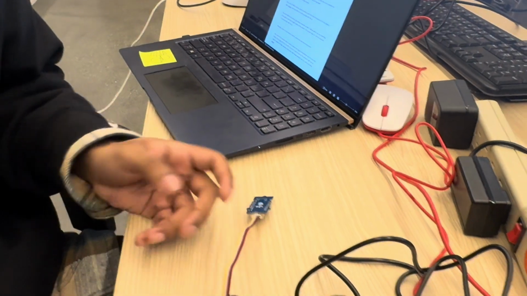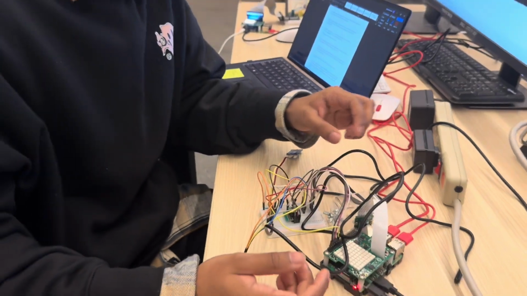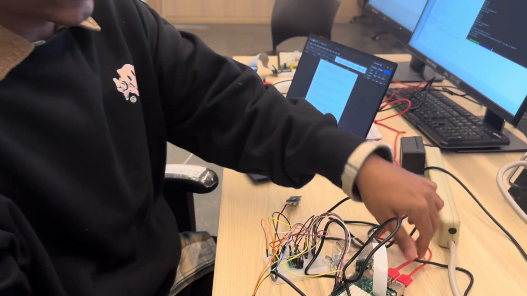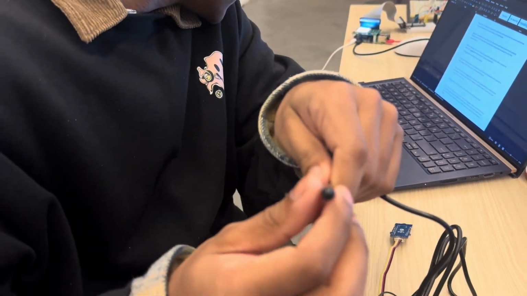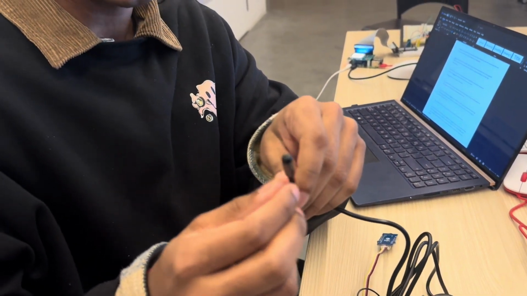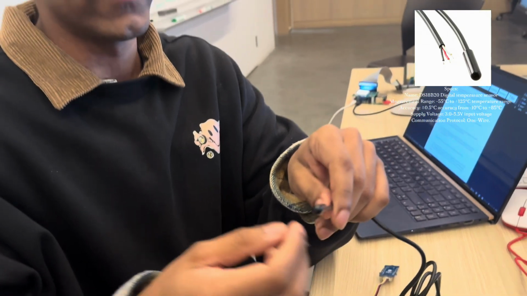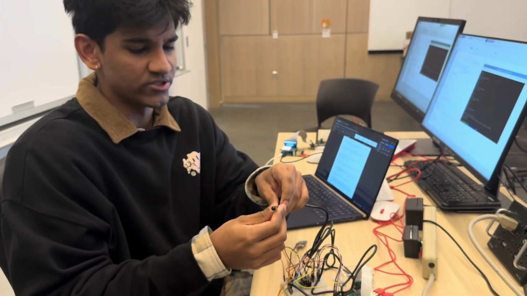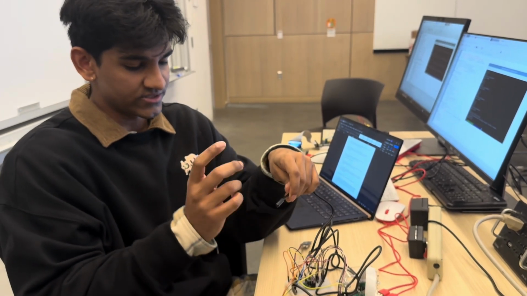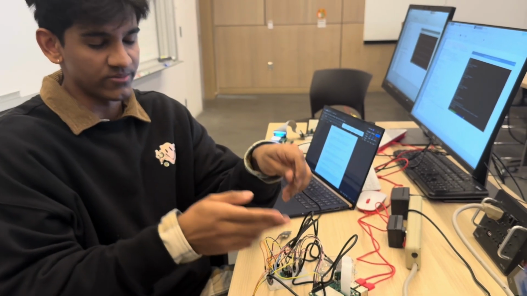And now let's move on to the patient sensors used to observe the patient's health. So this sensor is the DS18B20 sensor, which is a body temperature sensor. This sensor is used to observe the patient's body temperature. This sensor uses the one-wire communication to communicate with the Pi.